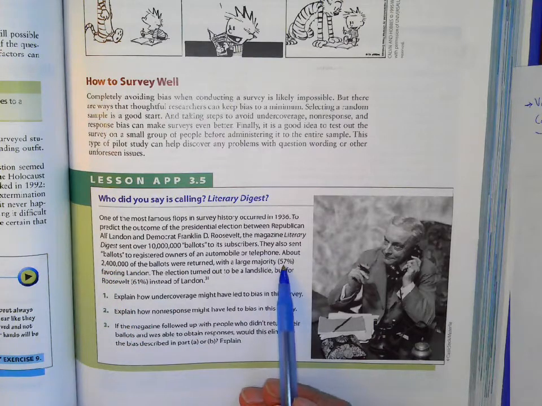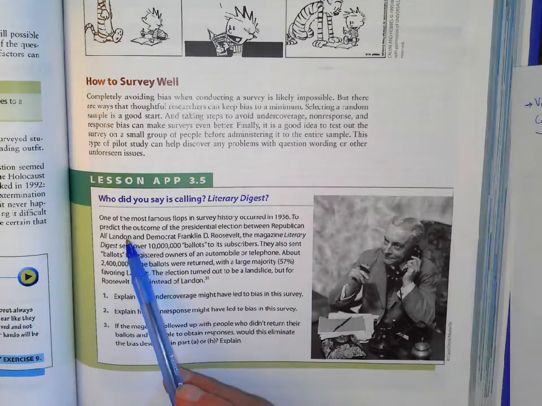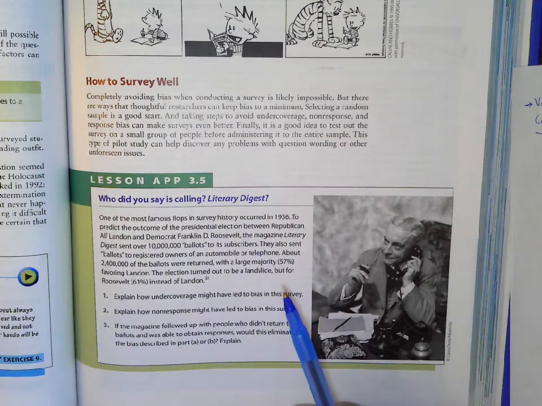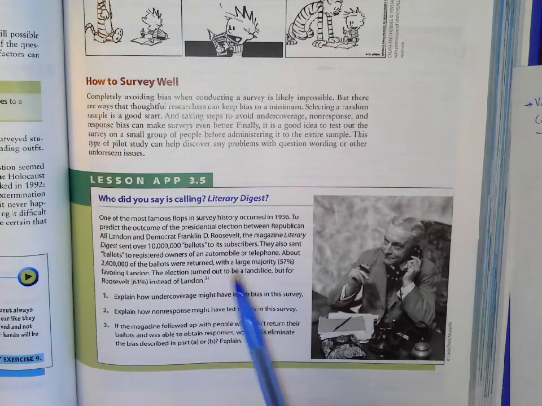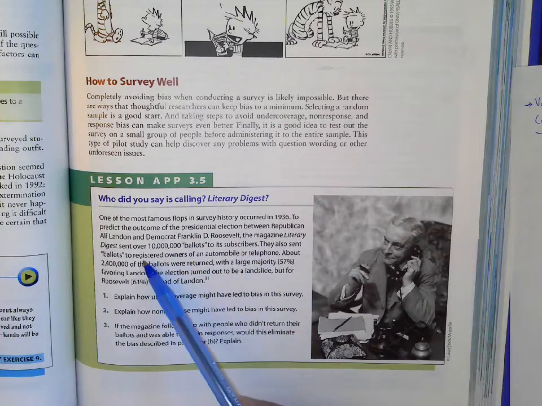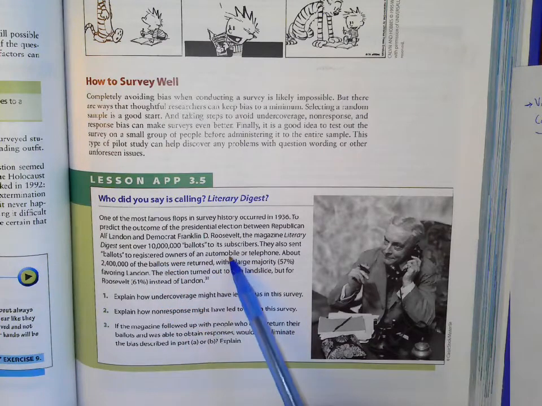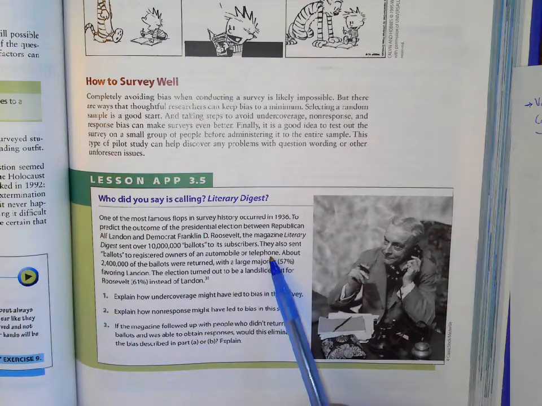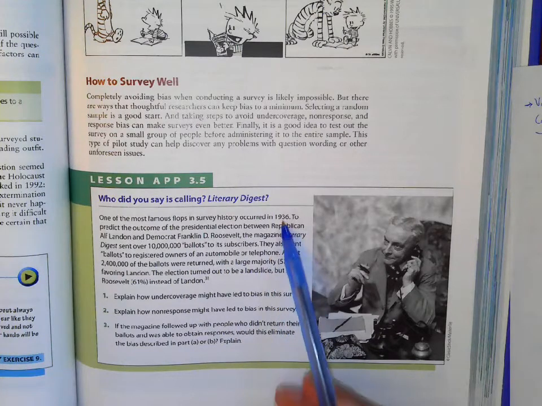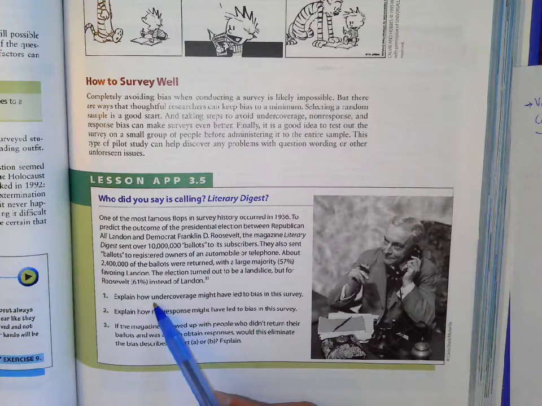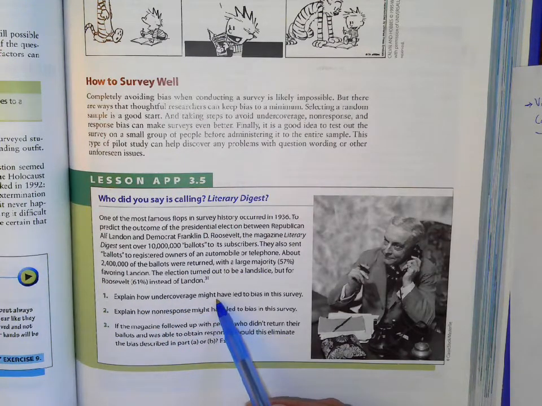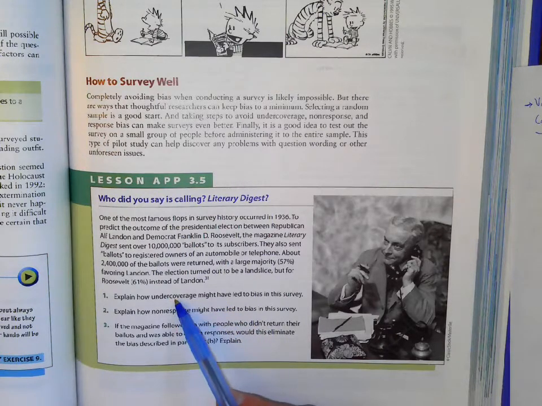would approve of Alf Landon over Roosevelt. Okay, now think about this. It also says they sent ballots out to owners of automobiles or telephones. So I'll let you answer this question. How would undercoverage lead to bias in the survey? Think about who is being surveyed and who is not being covered in this survey.